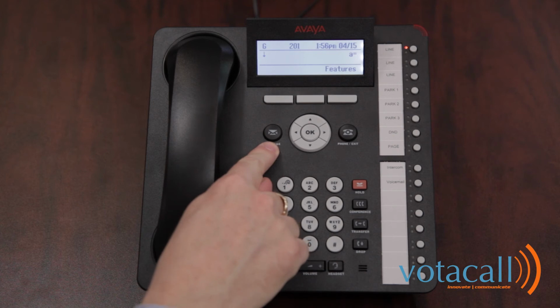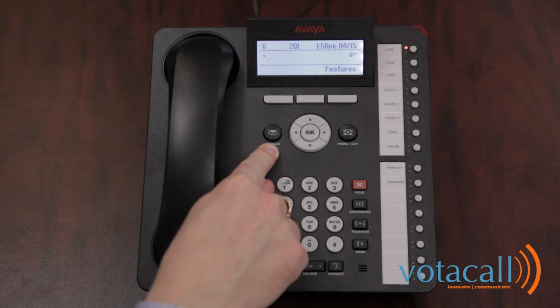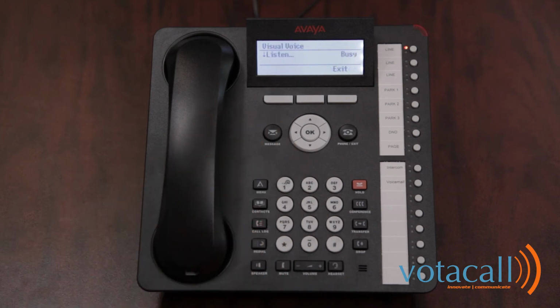Here we have your messages button. When we first asked you to set up your mailbox, we asked you to use *17. The reason that we did this is because that's for initial setup. From here on out, you can press your messages button, and you can use something called visual voicemail.